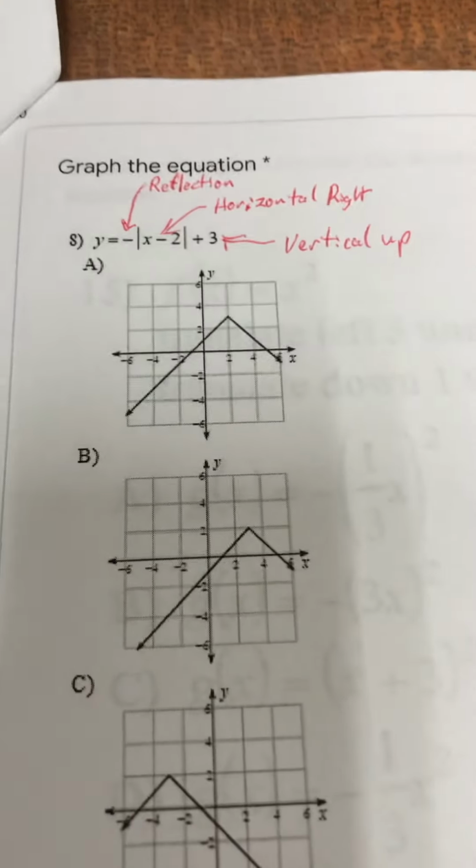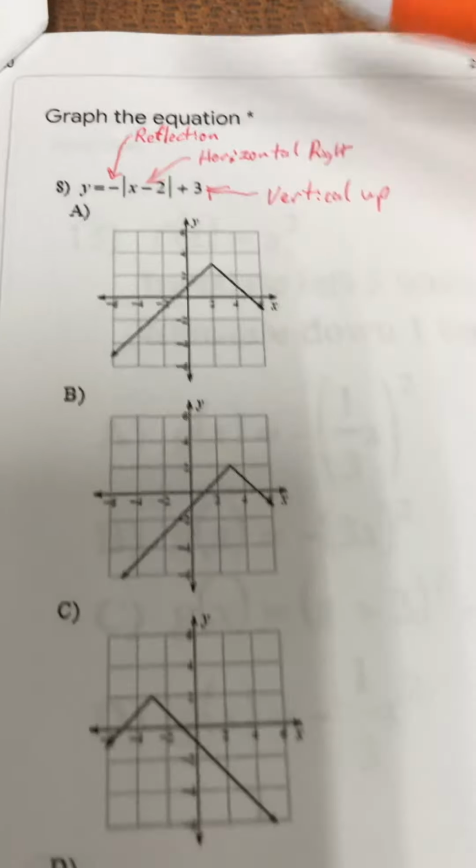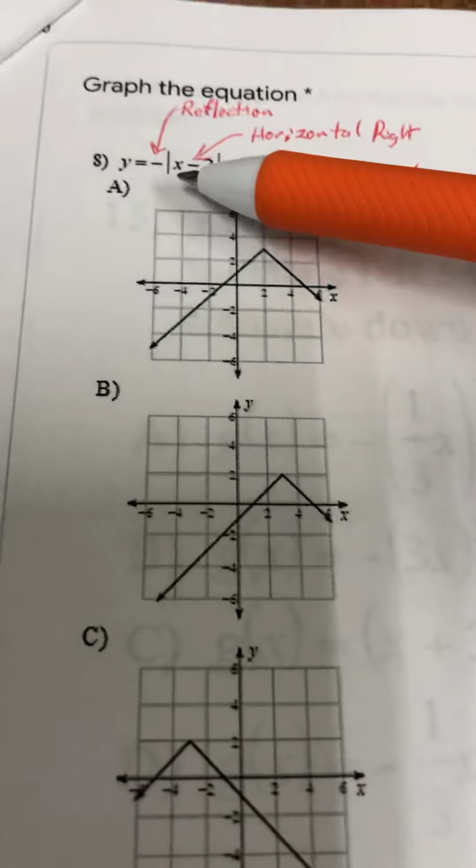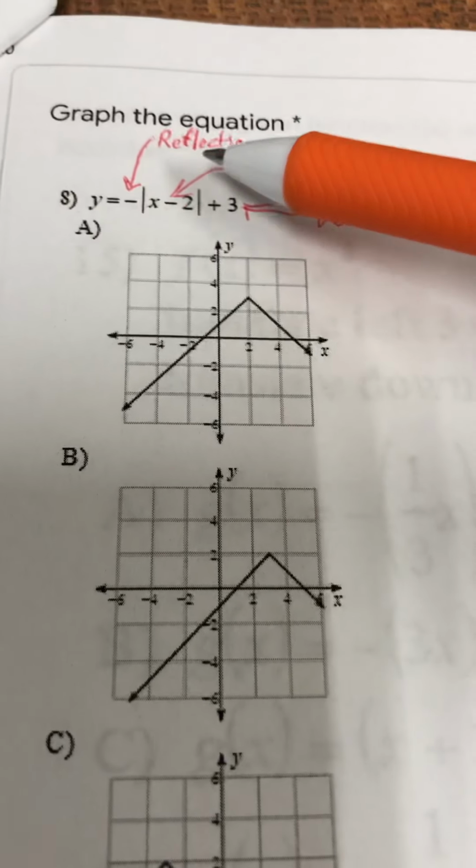In number 8, we have to graph the equation. Hopefully you're pausing this because I'm kind of ripping right through it. And I have some clues here for you because this is a big one.